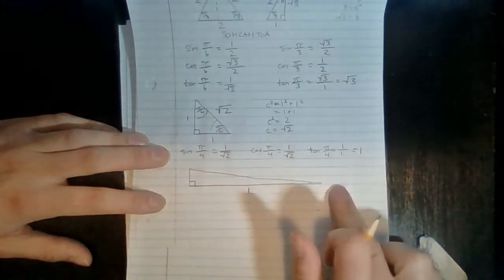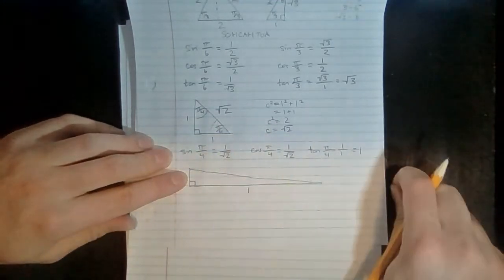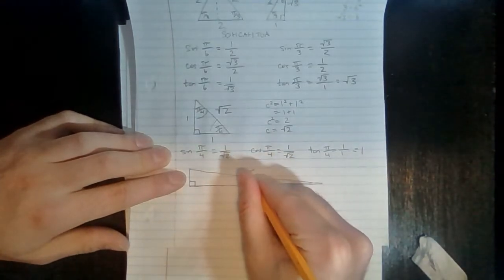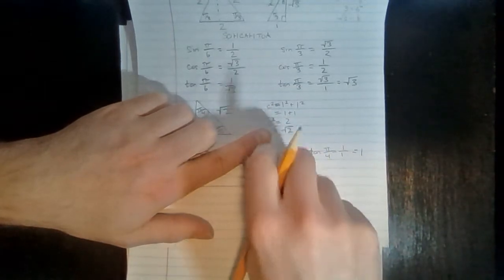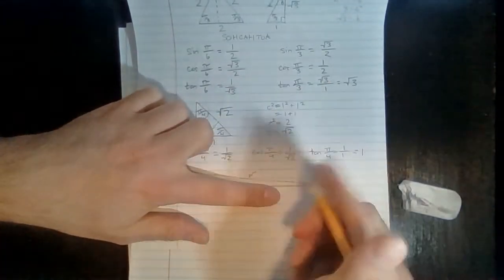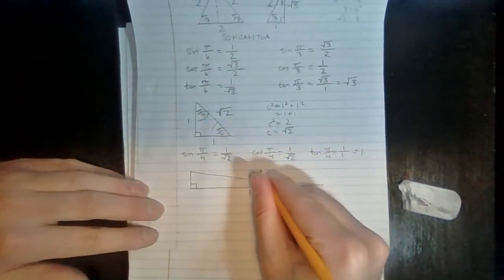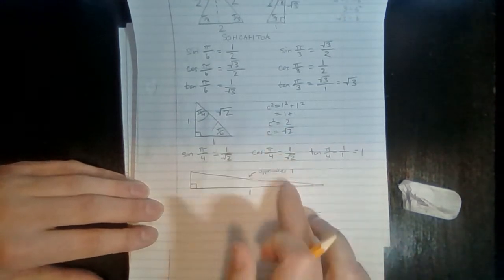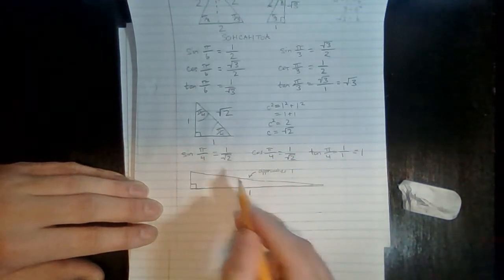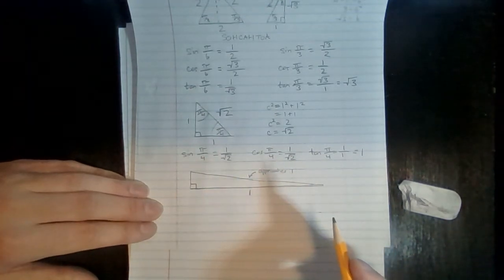The longer we make this side, if I keep stretching this out, this is going to get closer, or the word we've been using this year, especially for asymptotes, is this is going to approach 1. The longer and longer we stretch this, the more this and this are basically the same.